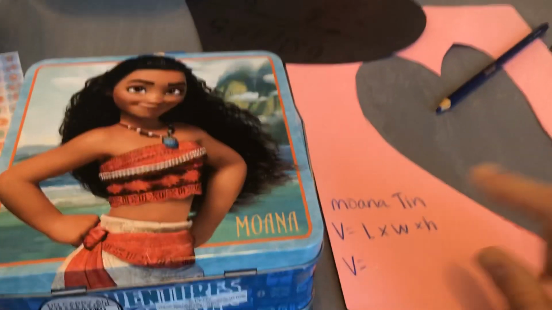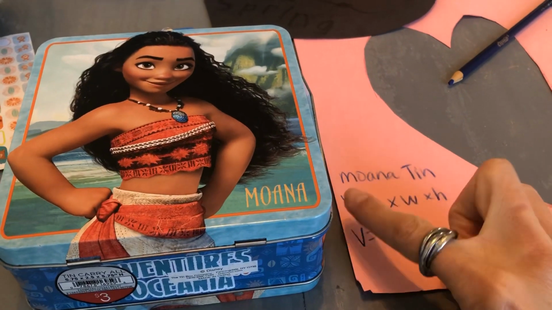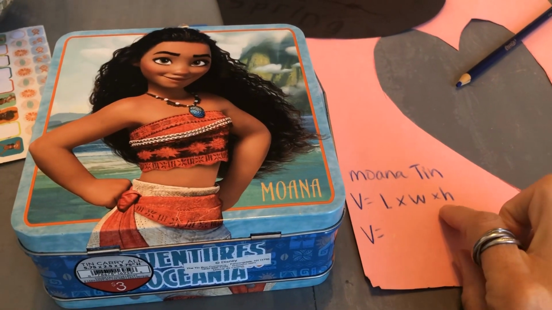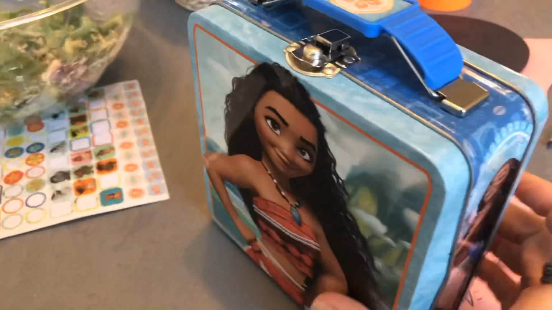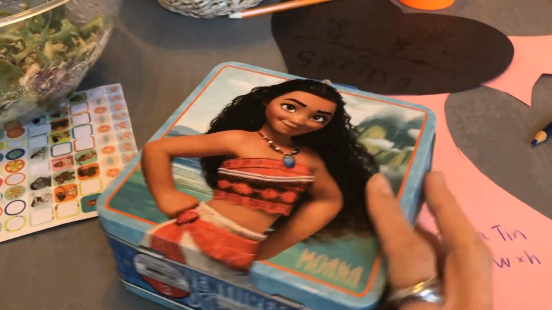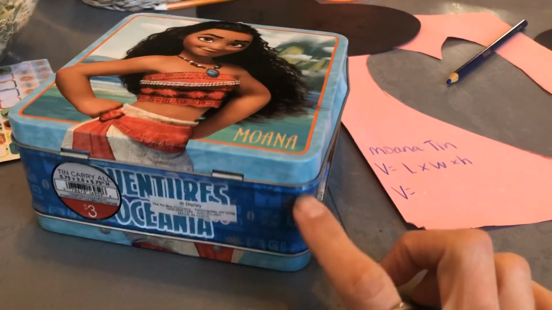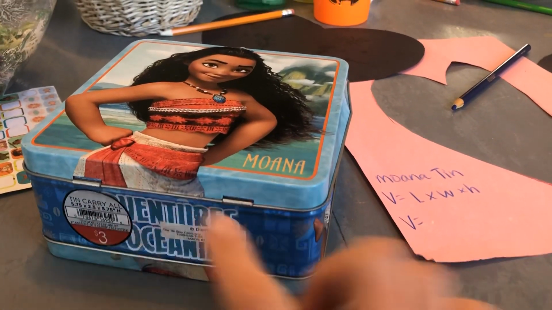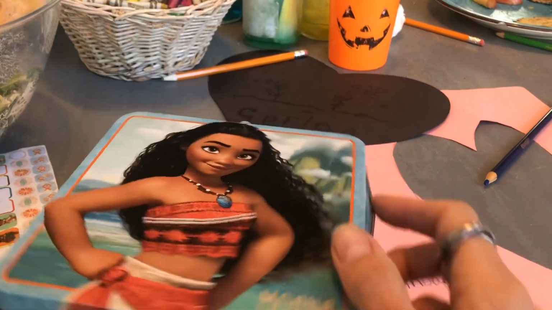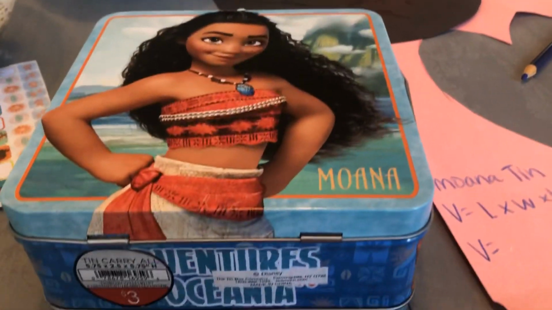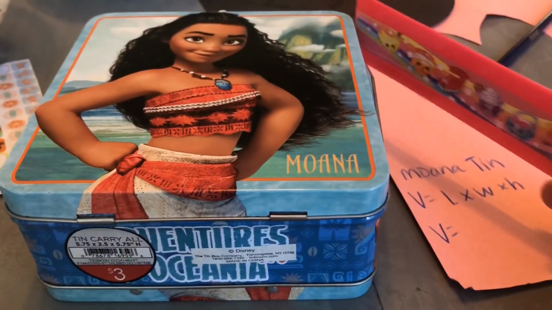Okay, so I'm gonna do a Moana tin, and I wrote down volume equals length times width times height to remind myself. I'm gonna put it this way. So this is the height, because that's how tall it is if it's laying this way. And then one of these is the length, one is the width. It's a little dented here, but I think it's a square, but we're gonna check and make sure.